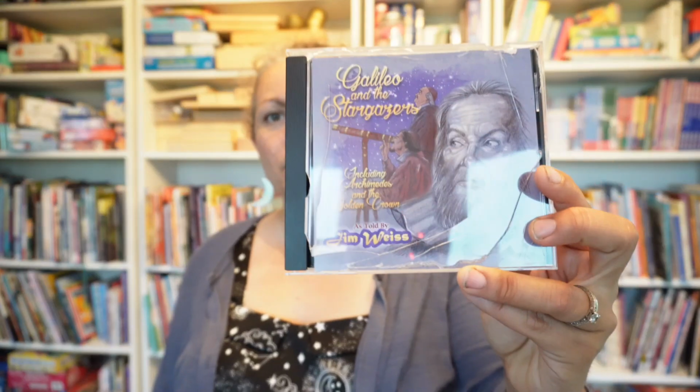When we moved on to the moon, we also learned about Galileo. So I have Who Was Galileo? We also have this Jim Weiss CD, Galileo and the Stargazers. My kids and I really enjoy Jim Weiss stories. He's a storyteller. We have some of his history stories as well. This goes through Archimedes and the Golden Crown, and then Galileo and the Stargazers. It talks not just about Galileo, but also Kepler, and then it gets into Isaac Newton a bit towards the end. So that's really cool.